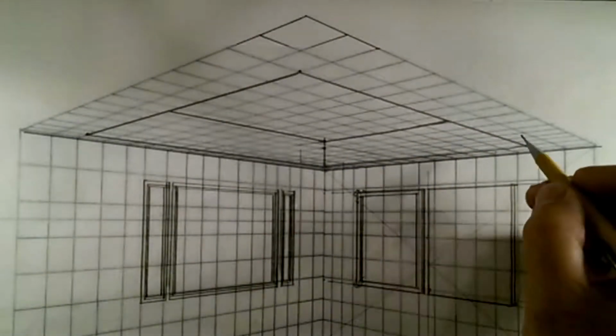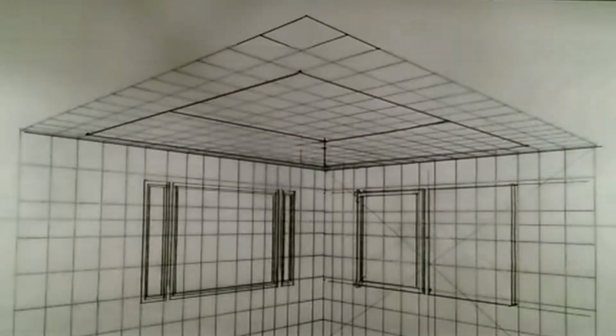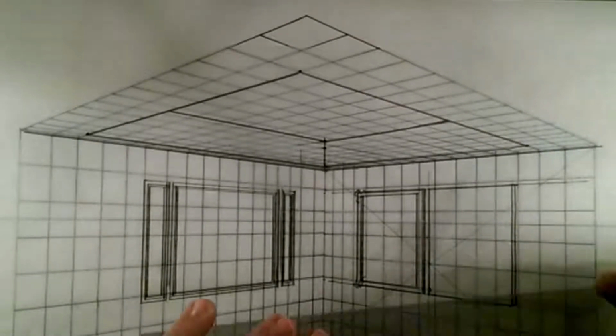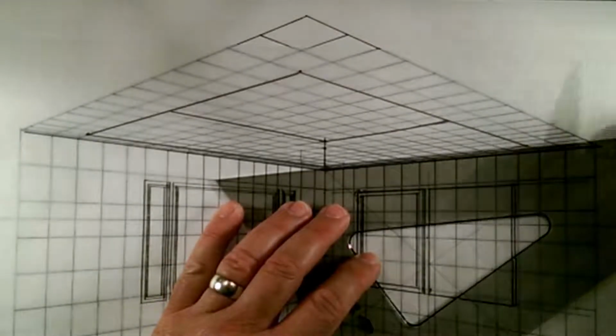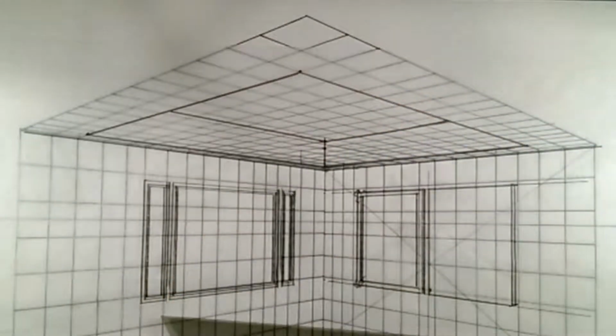All right, now some things you can do with this soffit, since this is your actual ceiling grid. I have a line to clean up, excuse me. There you go. Okay.